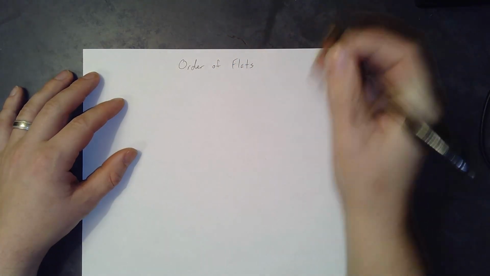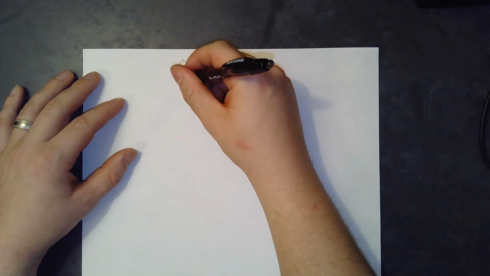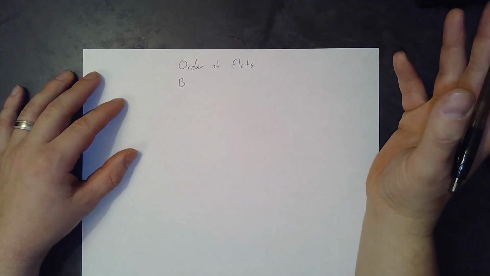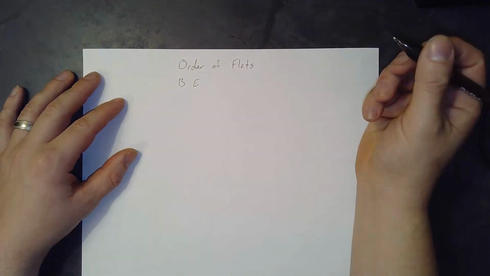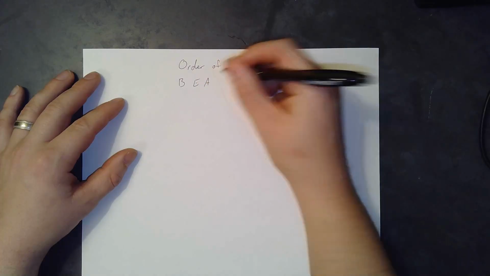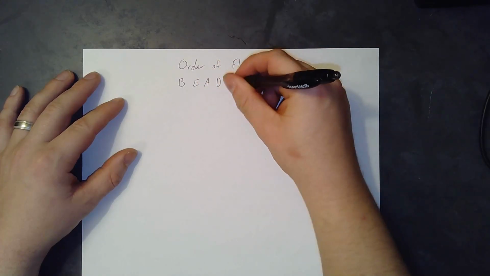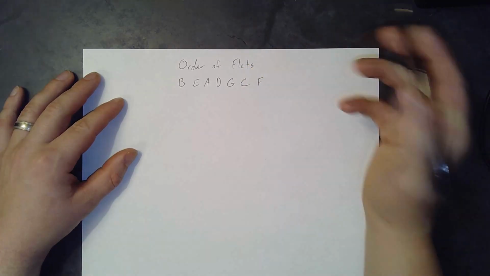is as follows. If you have one and only one flat, it's going to be B flat. That's your first flat that's going to pop up next to your clef. The second flat to appear would be E. The third would be A, followed by D, then G. The sixth flat would be C, and the final flat would be F.